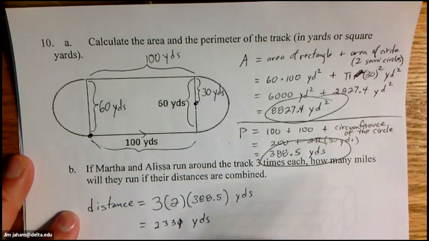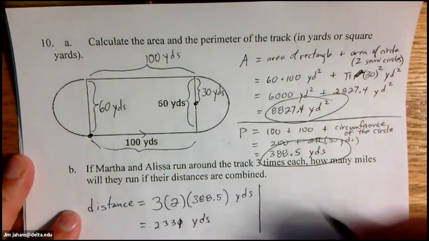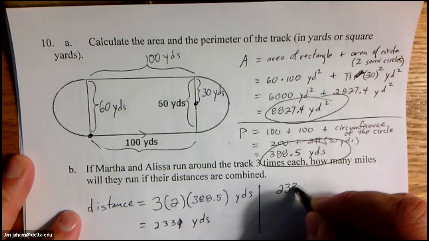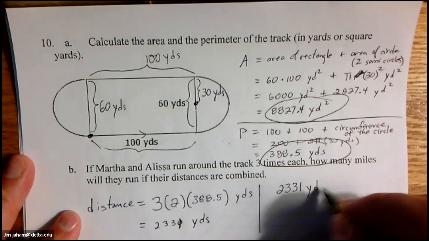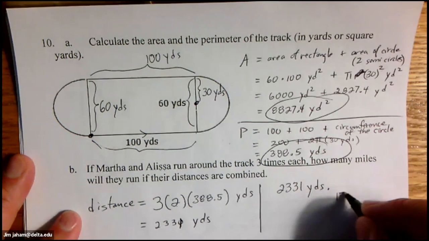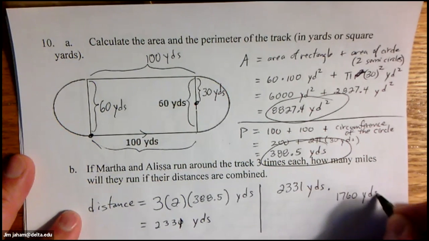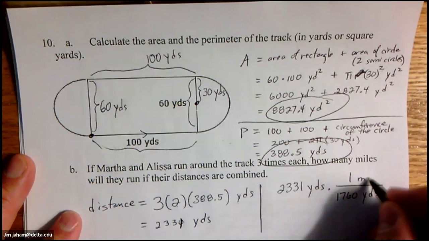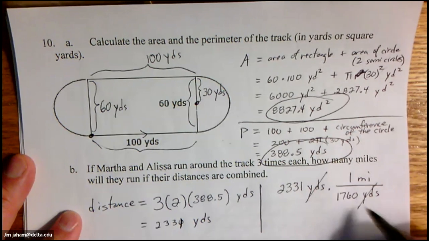But this says how many miles will they run if their distances are combined. And so the next part of this would be to do a unit analysis problem back from chapter 9. And we know that there are 1,760 yards in 1 mile. So we cancel the yards.